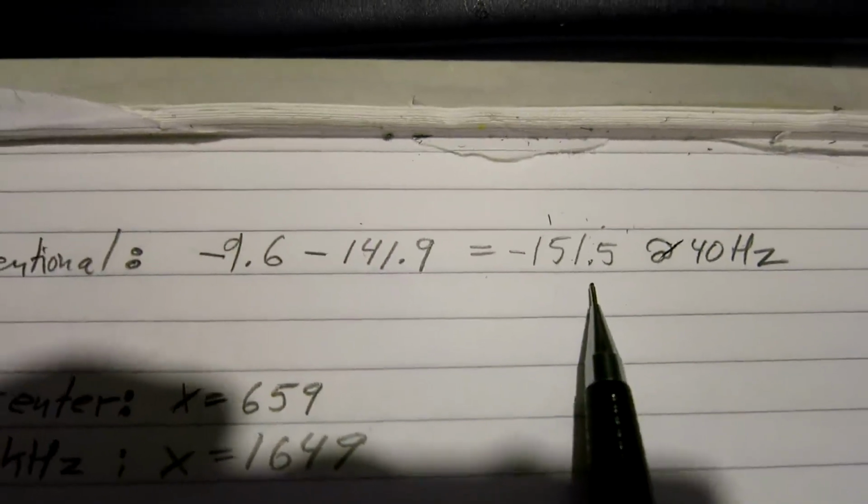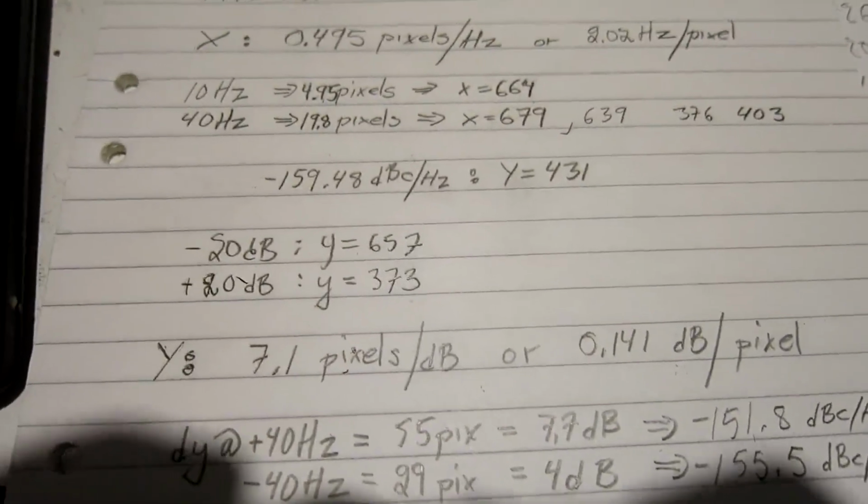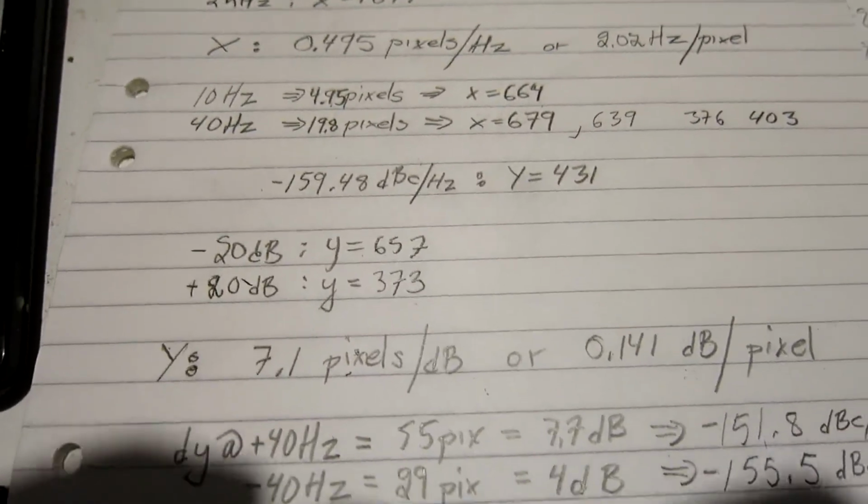1.8 is very close to the 151.5 I got with the conventional evaluation. So this works fine, and I will use it to get many more data points. This is 400 Hertz, and it seems that the value starts to be uncertain.